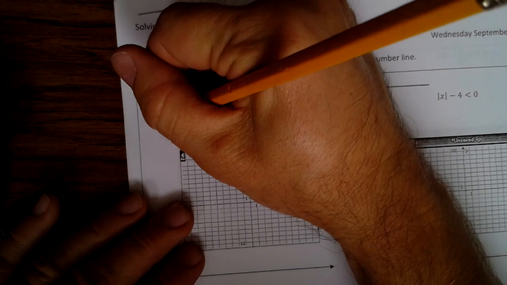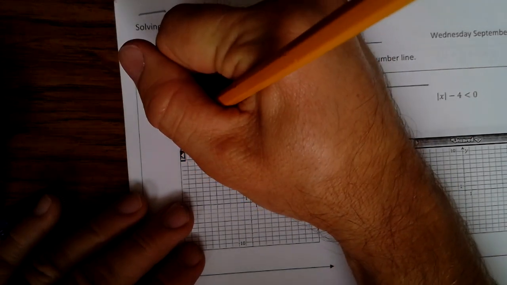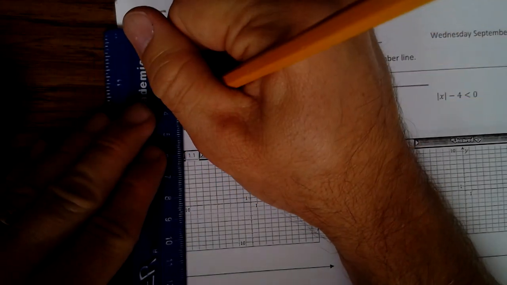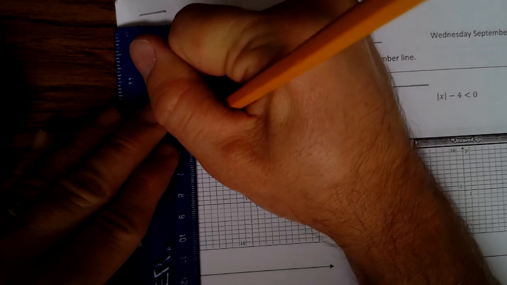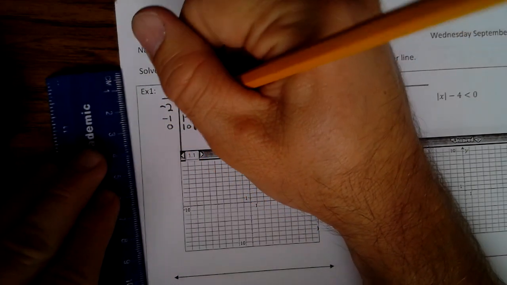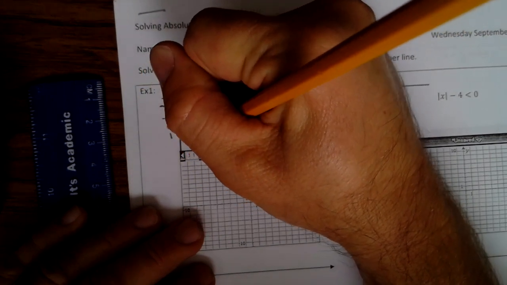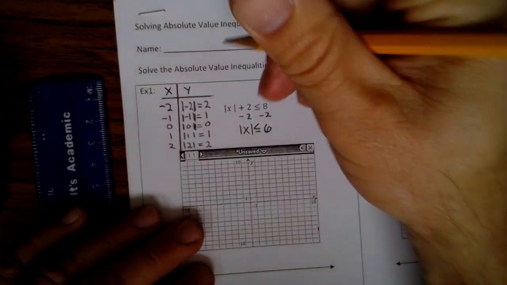When X is negative 1, the absolute value of negative 1 is 1. When X is 0, the absolute value of 0 is 0. When X is 1, the absolute value of 1 is 1. When X is 2, the absolute value of 2 is 2.